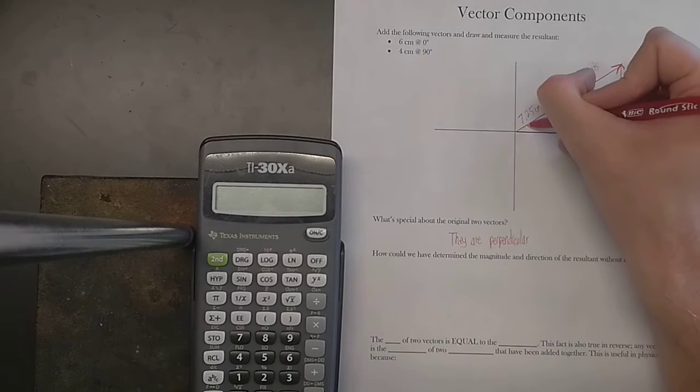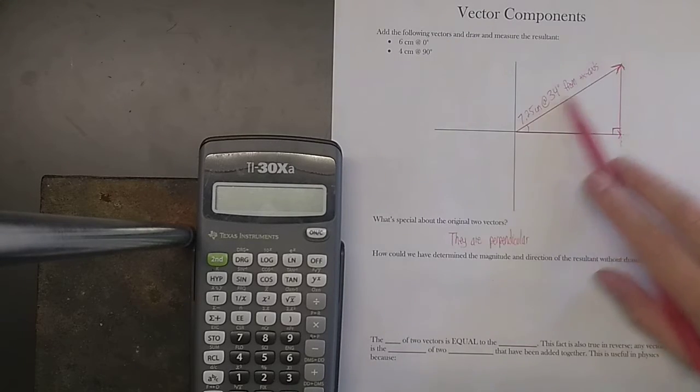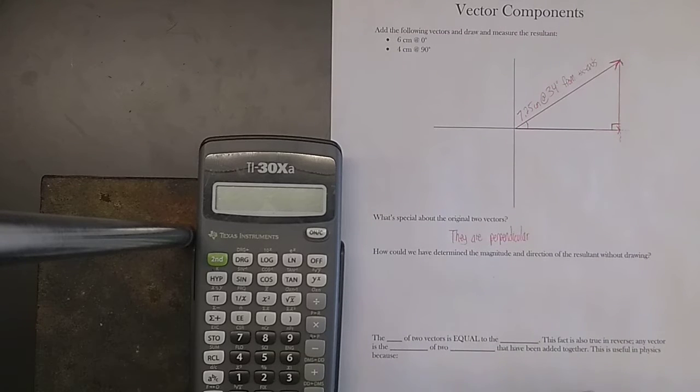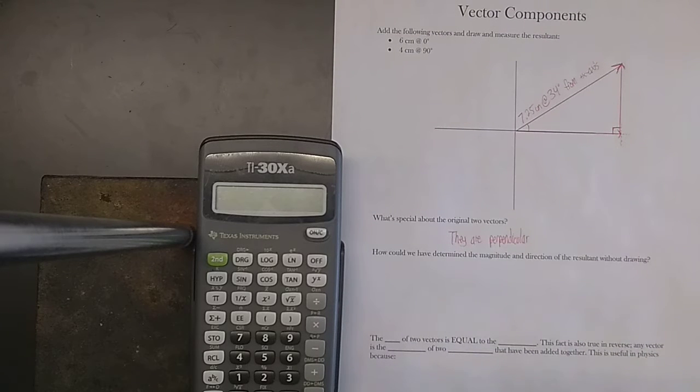We know this angle. We know this side is 7.25. We actually know the other two sides as well. But this makes a right triangle, and that's very important, because it means we actually didn't even have to do all of this, and we still could have figured out the magnitude and direction of the resultant, the size and the angle from the positive x-axis. How could we have done that?